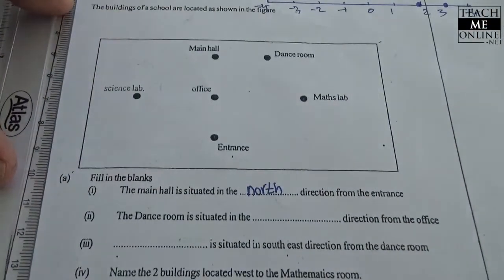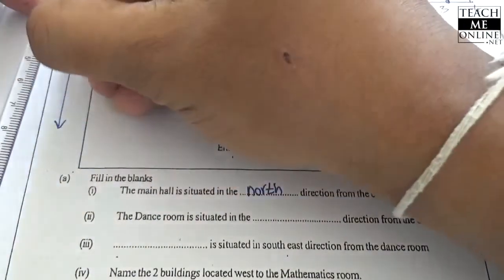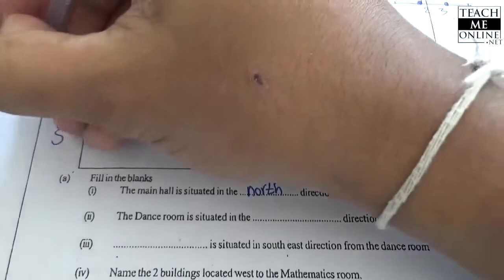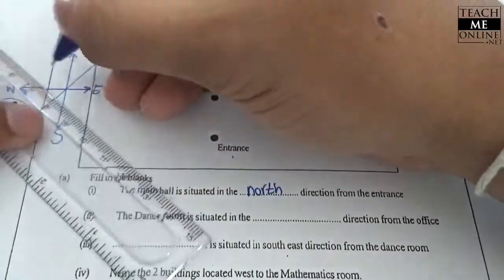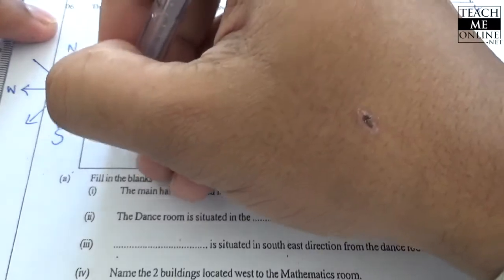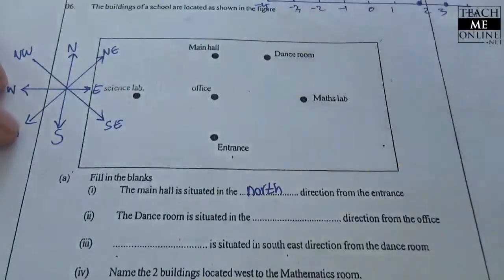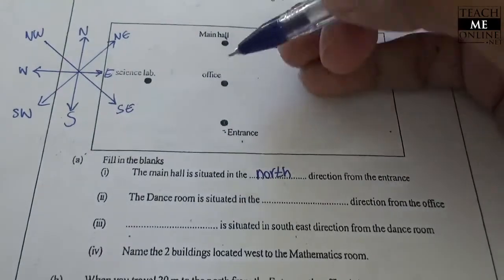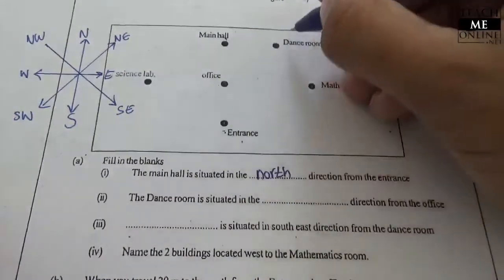So what I can do here is north, south, east, west, northeast, southeast, southwest, northwest. And looking at this, earlier main hall is the north of the entrance. Dance room compared to the office is this way, between north and east, so that is northeast.